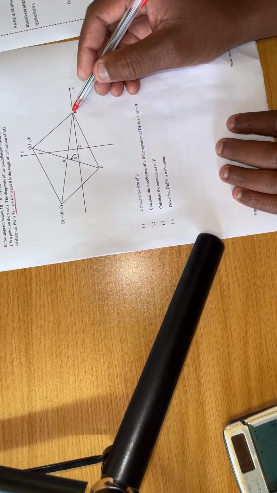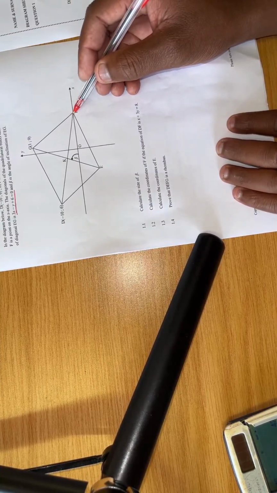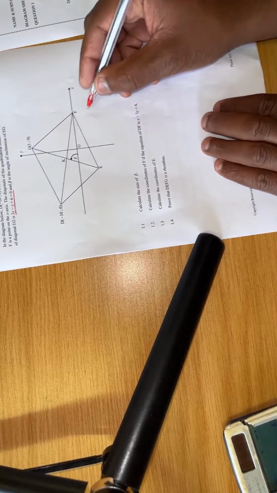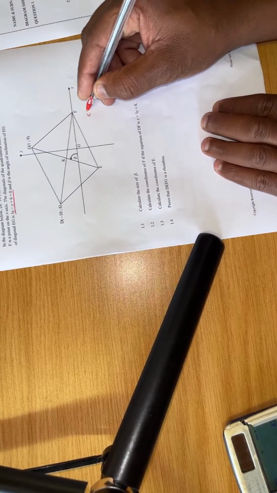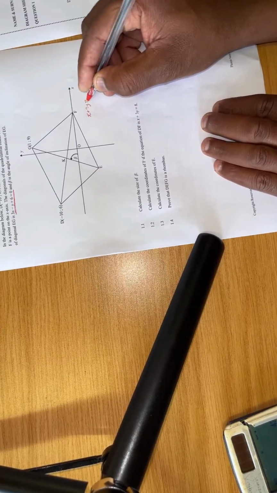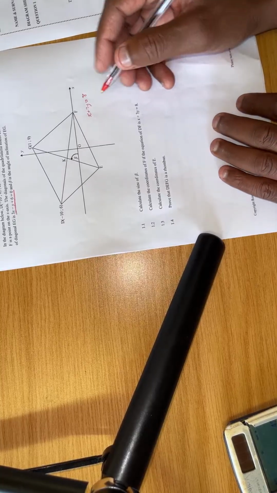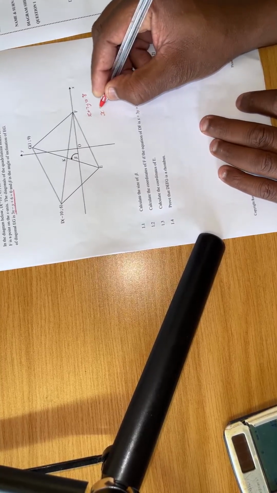You will realize that F is the x-intercept. So from this equation, x plus 3y equals 8, we let y equal 0.